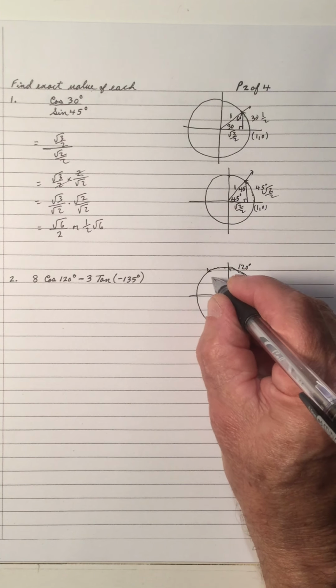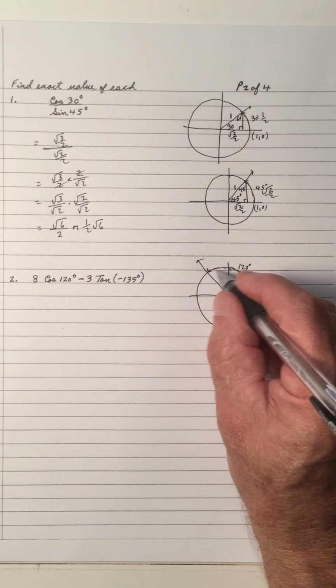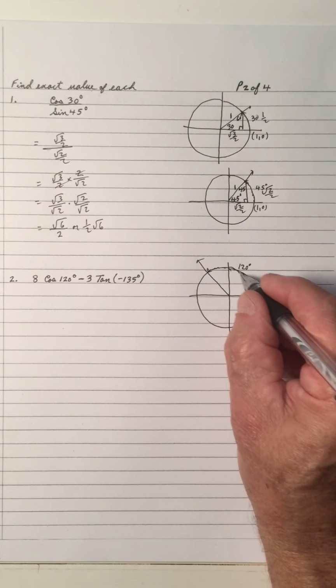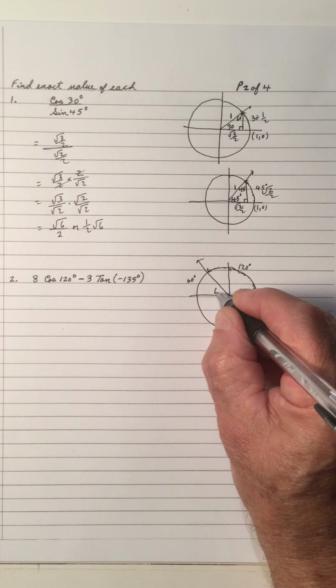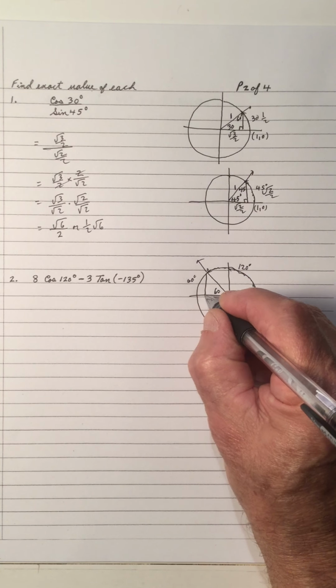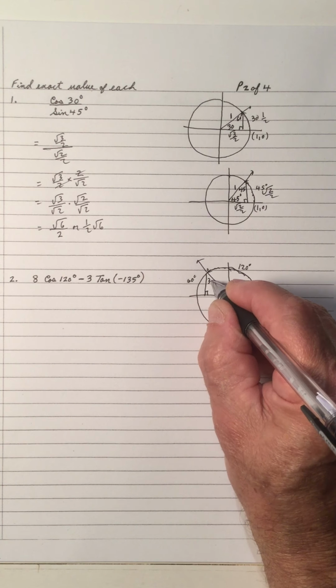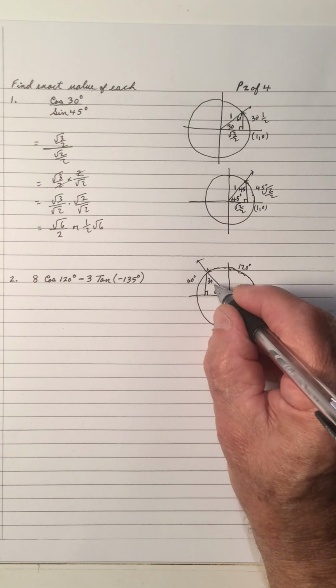And we draw a terminal arm. That means that's 120, 180 is halfway around, so this is a 60. So the central angle is 60, perpendicular to the x-axis. The triangle is 60, 90, and 30.